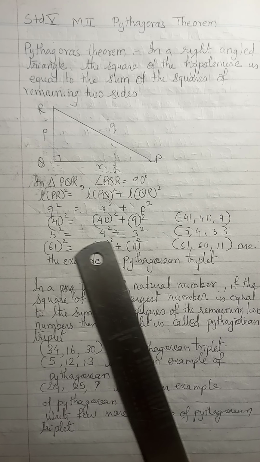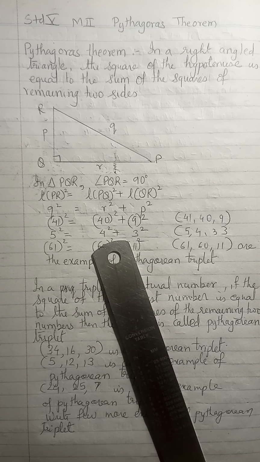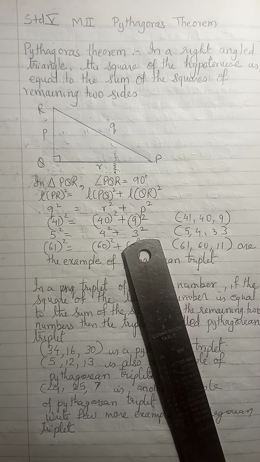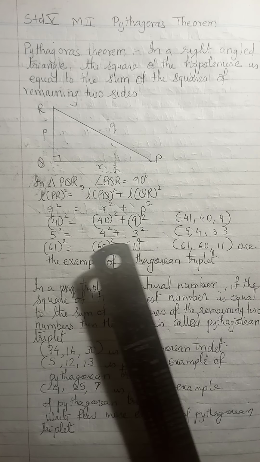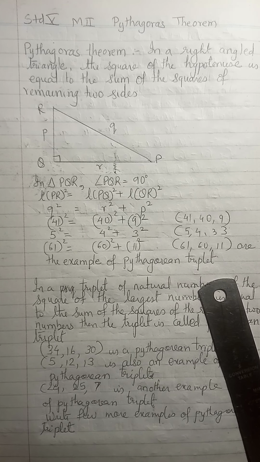Similarly, 5 square equals 4 square plus 3 square. 5 square is 25, 4 square is 16, 3 square is 9. So LHS and RHS match, and therefore 5, 4, 3 is called a Pythagorean triplet.